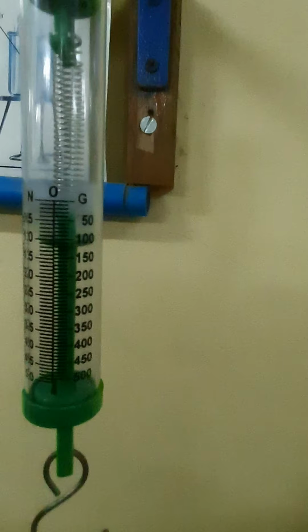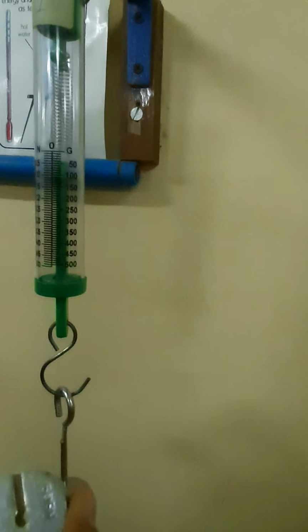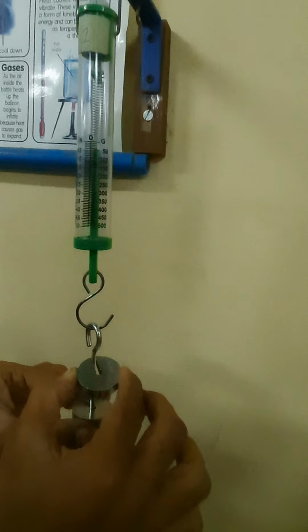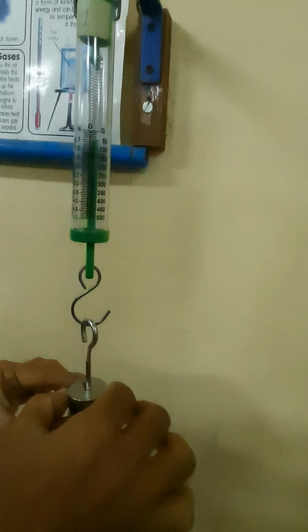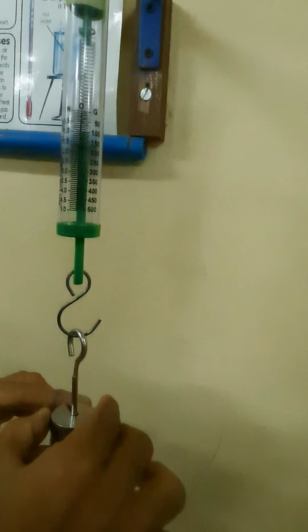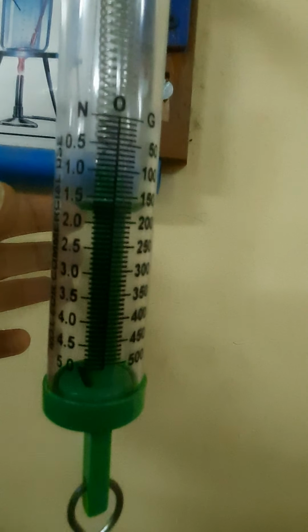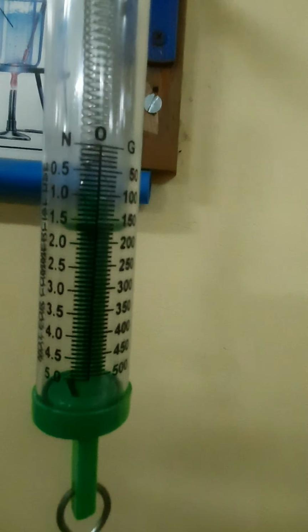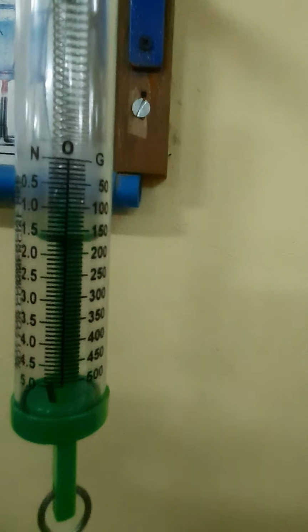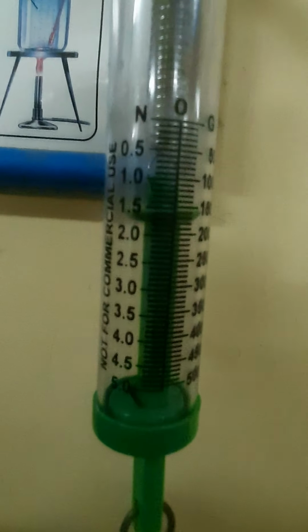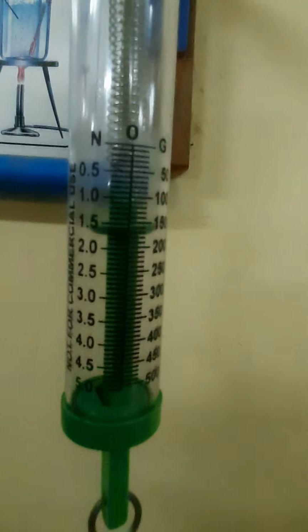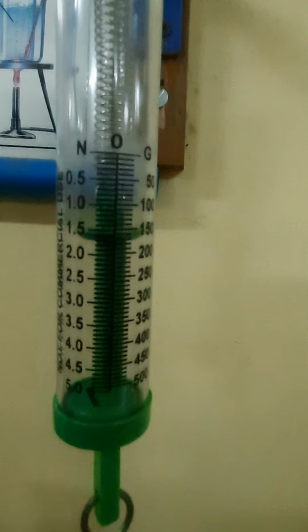Now I'll take another load, another 50 grams. I put it here. The spring elongates further. Now the new reading is 1.5. So by knowing the difference between the new reading and the initial reading A, you can find the spring stretch again in the presence of 100 grams.